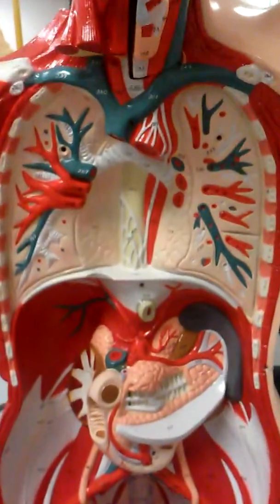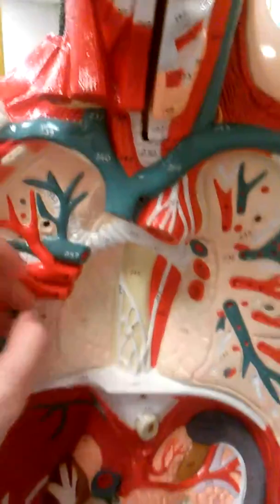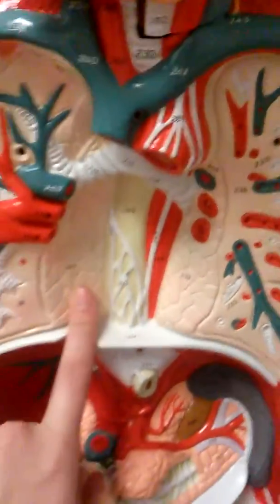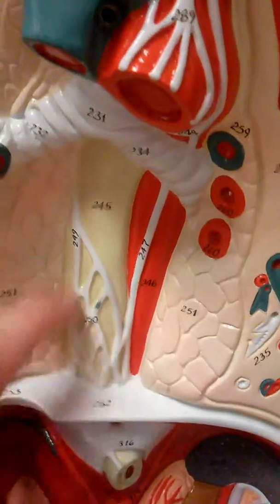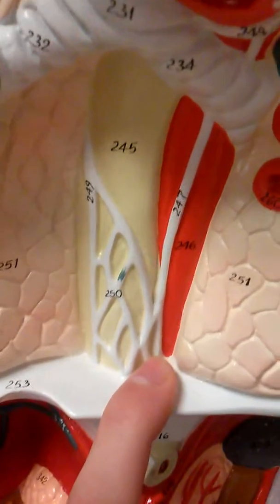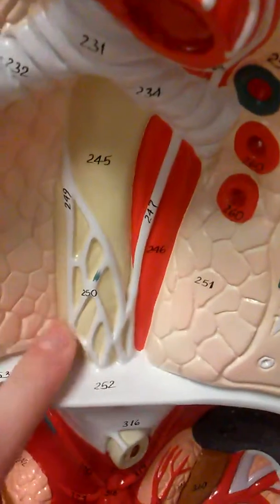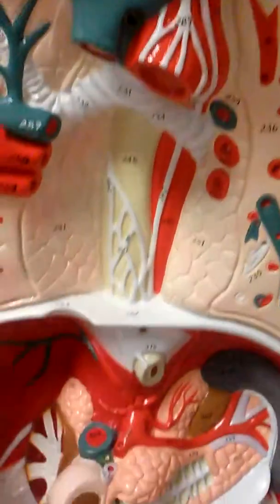Okay, next is the vagus nerve. Okay, so this is this model again. And the vagus nerve, this is where your heart would be. There's kind of like a cavity right here because it's not in here. The heart would be right here. And so the vagus nerve is this like web-like structure. It's also this one too. And you can remember this because Vegas, like Las Vegas, will catch you in a web of sin and debauchery. So that's how you can remember this is the vagus nerve.